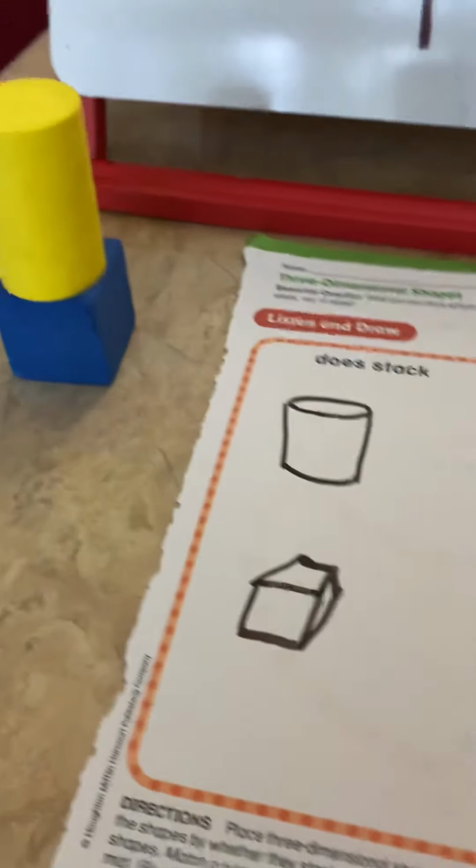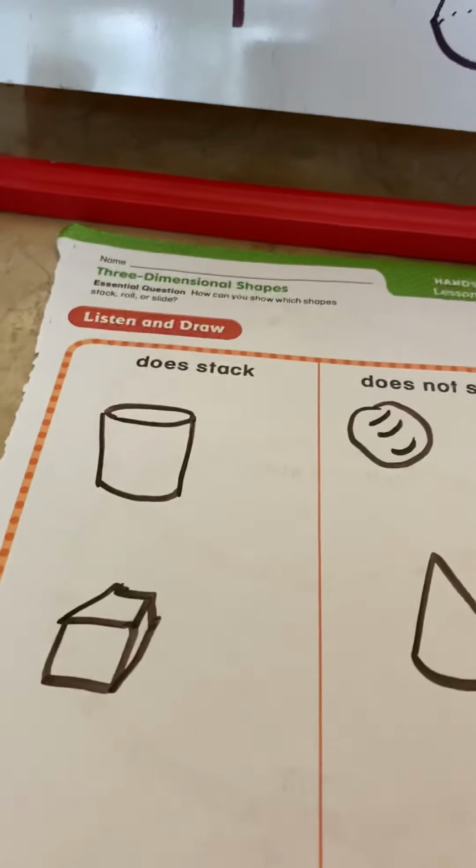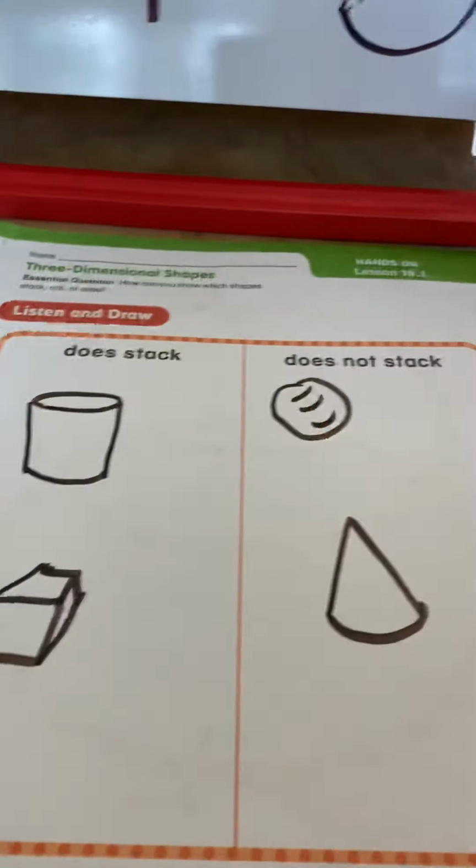You may be able to, if you have any blocks at home or shapes at home, you could try them. Unfortunately, some of these activities will be a little bit harder without being in class. But we are going to do our best.